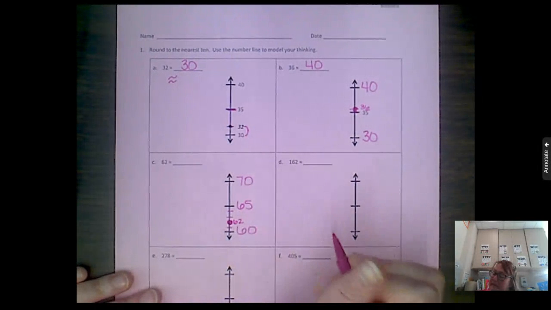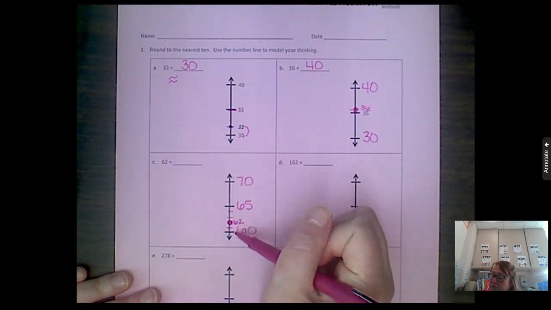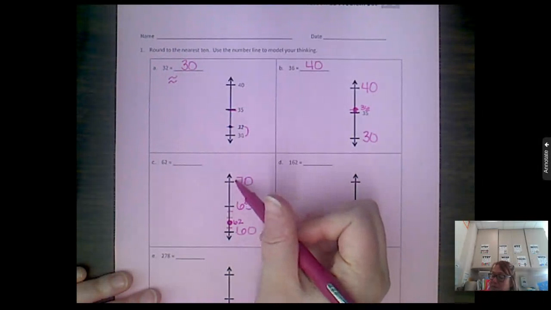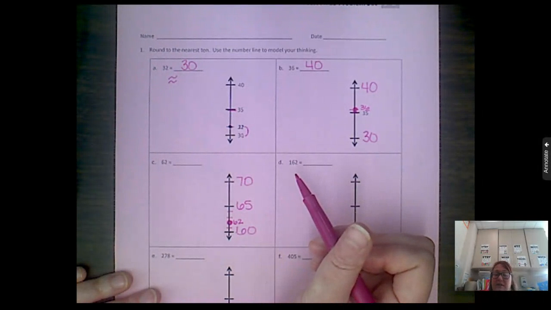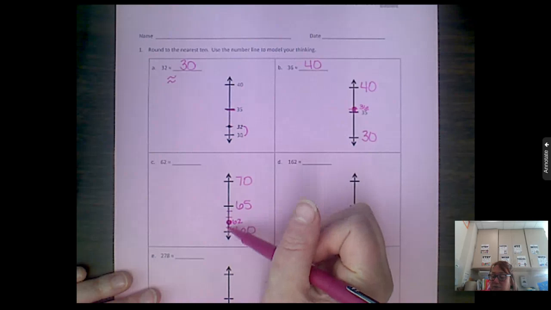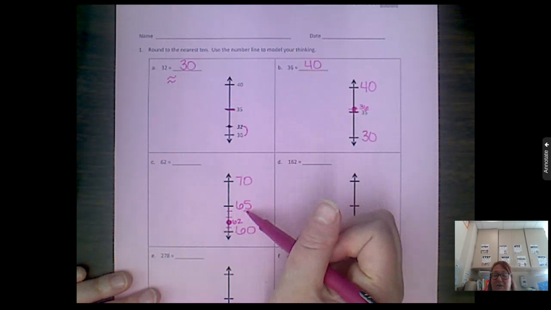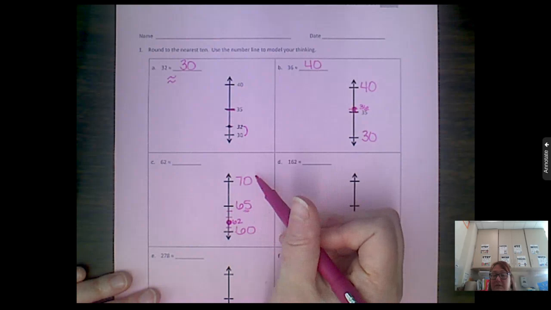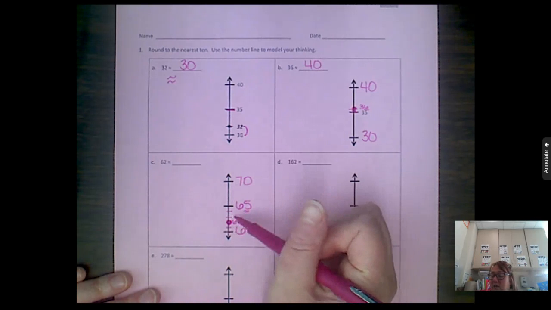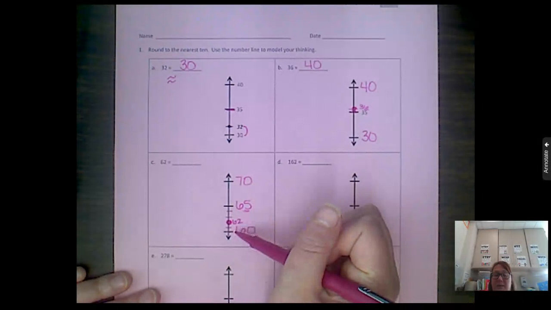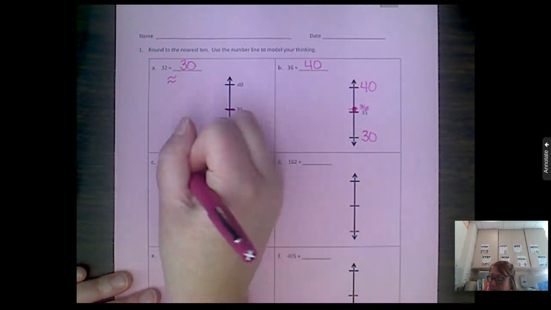So now that I'm looking at it, is 62 closer to 60 or is 62 closer to 70? Definitely closer to 60. It's only 2 away, and it's under that 65. It's under that 5 mark, right? So 5 or above, give it a shove. It's not above, it's below. 4 or below, leave it alone. So 62 rounds to 60.